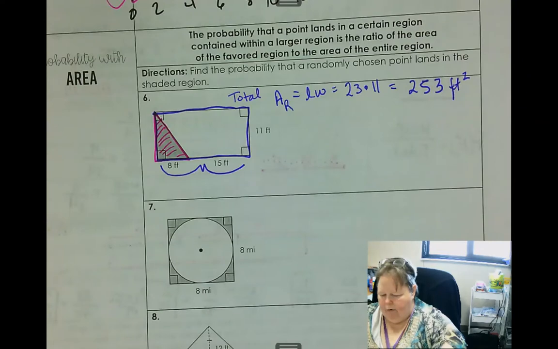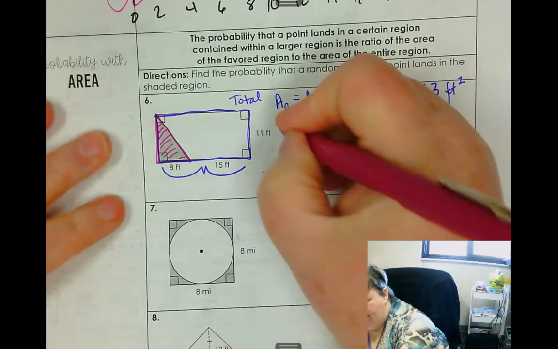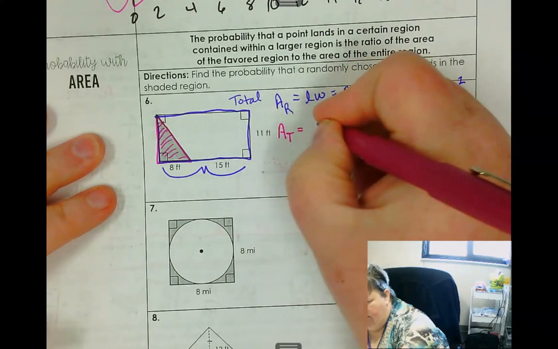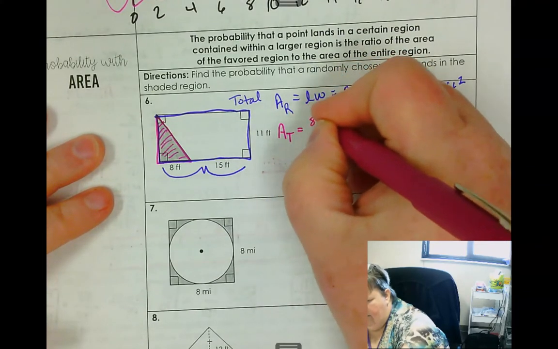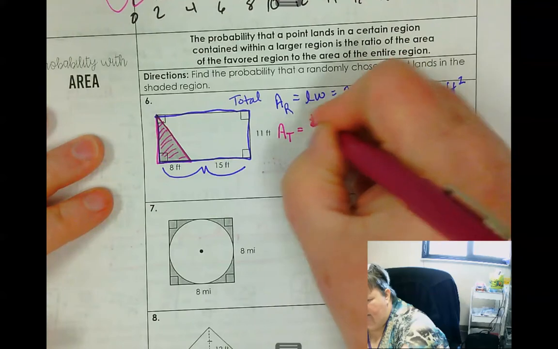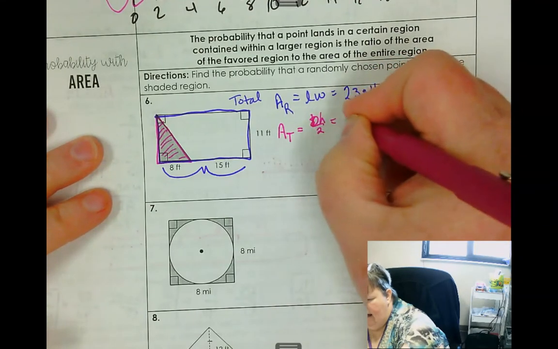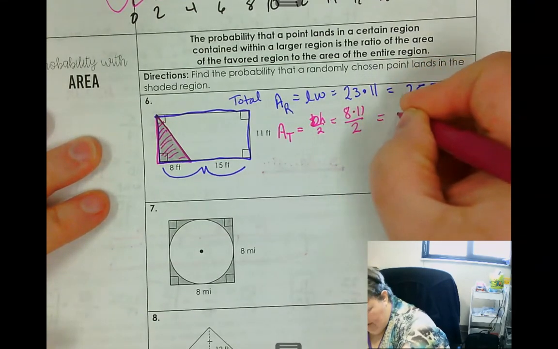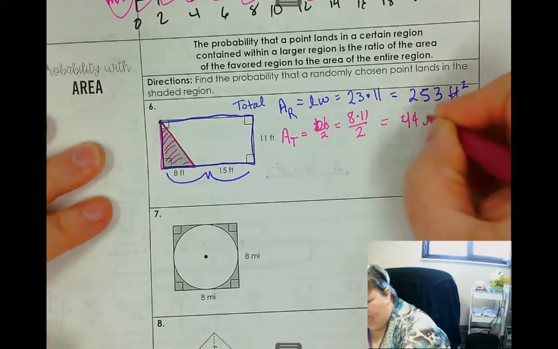Area of the triangle, remember you have to find the different areas. Area of the triangle equals base times height divided by 2, 8 times 11 divided by 2, which equals 88 divided by 2, which is 44. I'm jumping ahead of myself. 44 square feet.